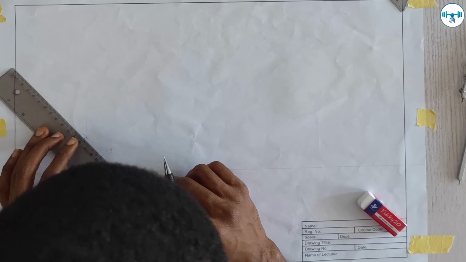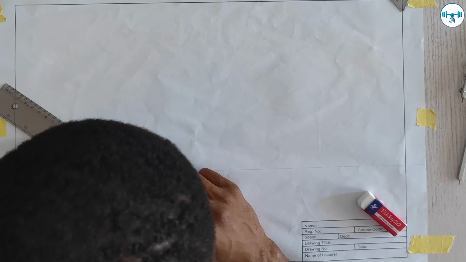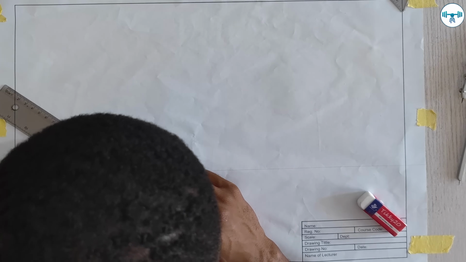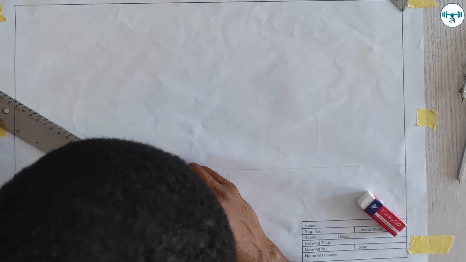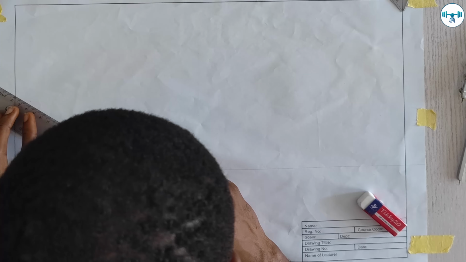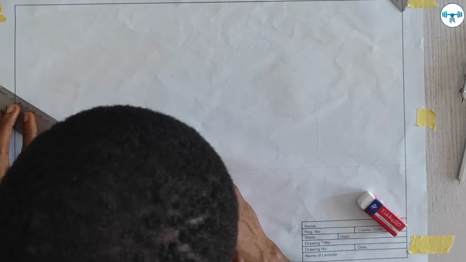Okay, so now we are going to join the points A, G, I, H, B, and this gives us the pentagon we are looking for.